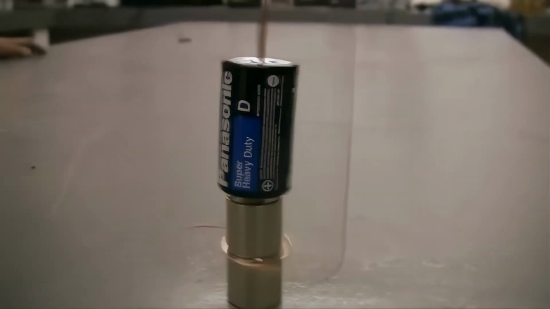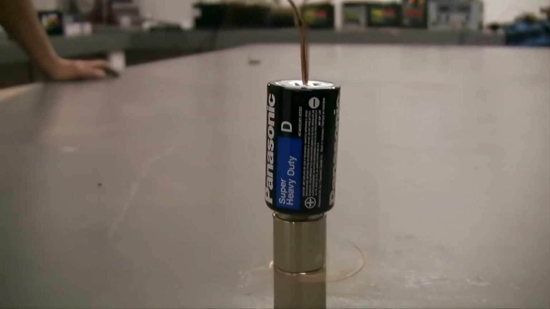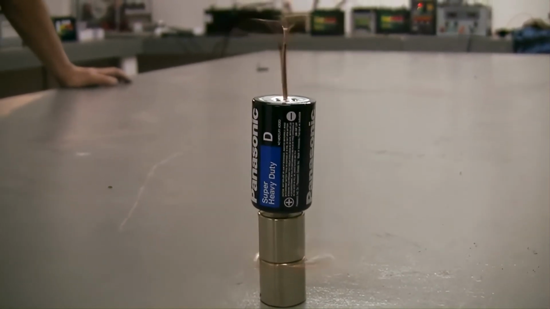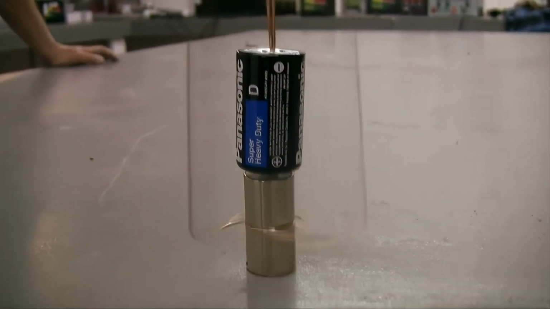So this battery's totally shot now. Just about, in half an hour. So by sitting and resting, will it pick up? Yes, a little bit, and then we can run it again.